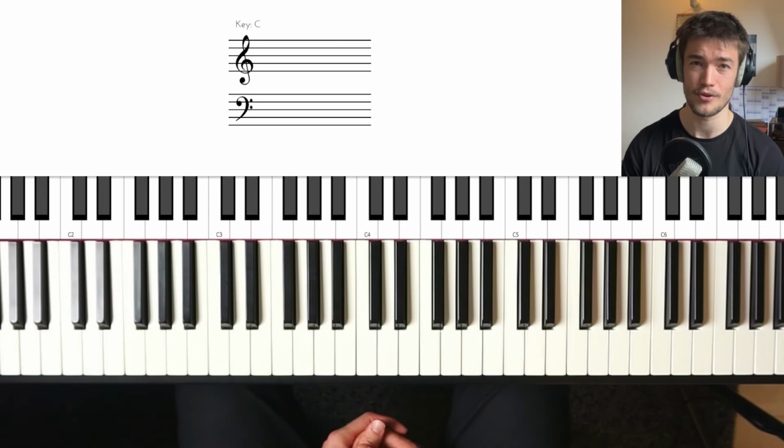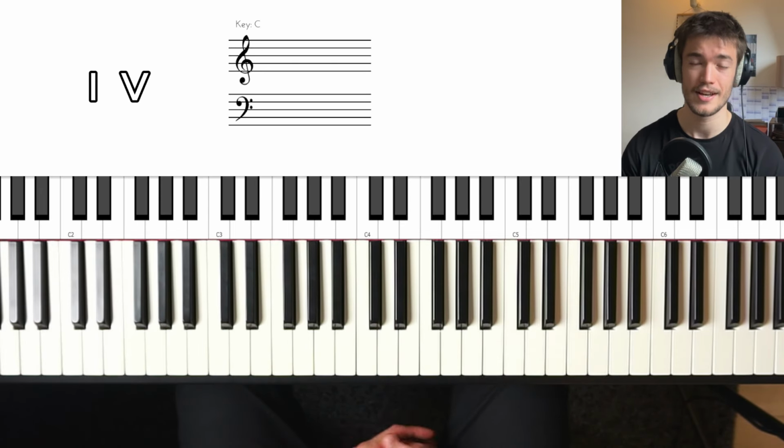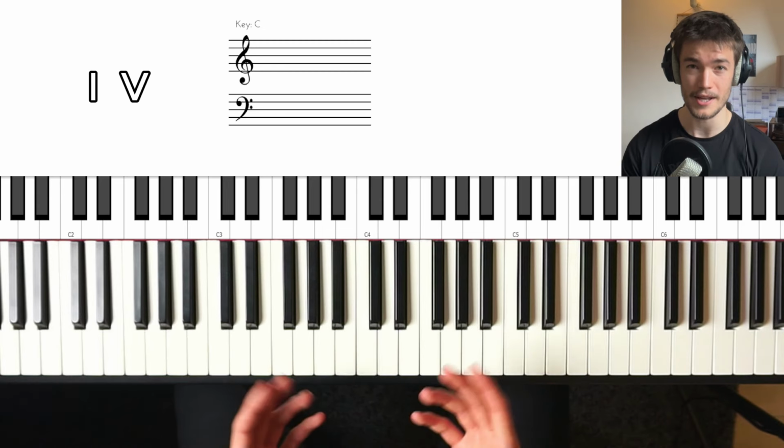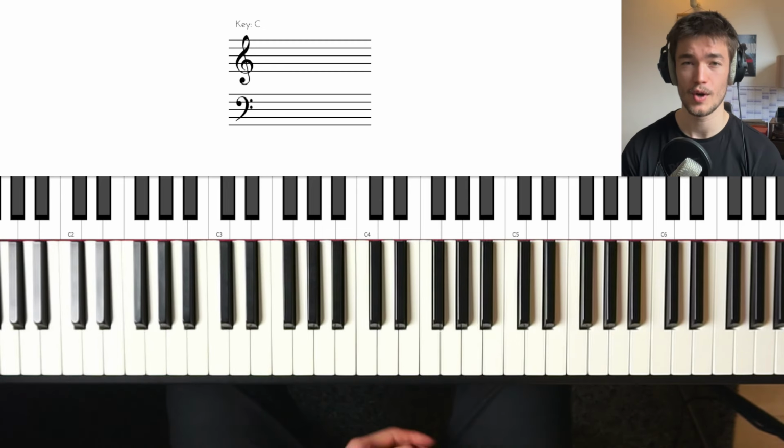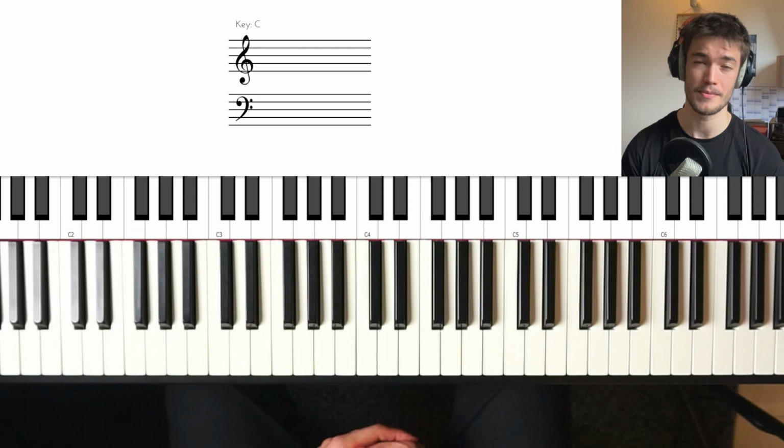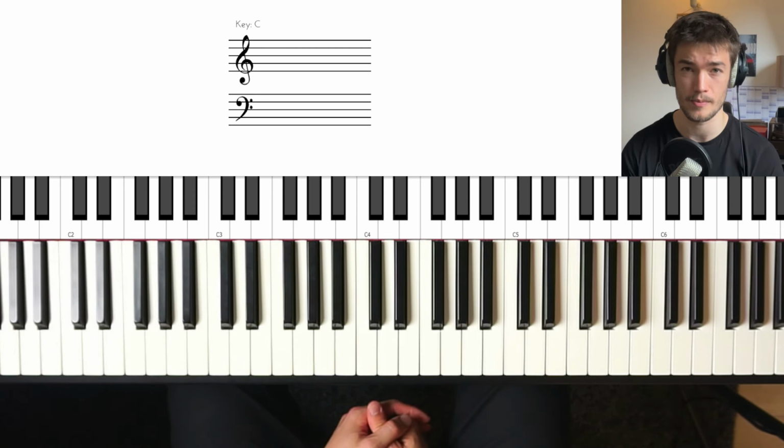You've probably seen it before. It's the I's and V's that will tell you which chord to play. So let's get into how they work, why we use them, and how you can apply them as a beginner to chord progressions and learn them quicker.